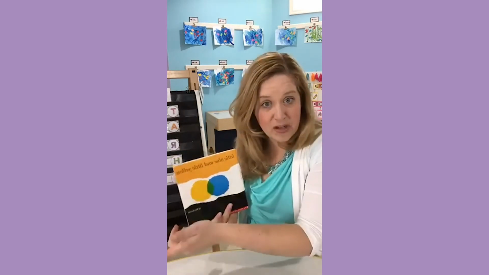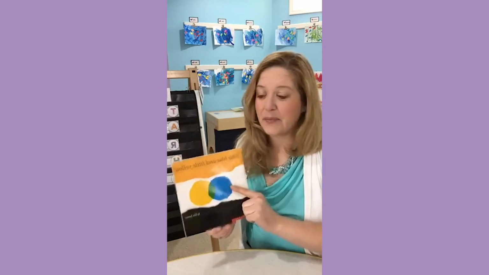They can say, wait a minute, we read this book this morning, and then I'm going to show you the other book. And then I say, that reminds me of the book we read this morning. And when they make those connections, we know that they're comprehending what they're listening to. We're laying that foundation for reading comprehension for them.